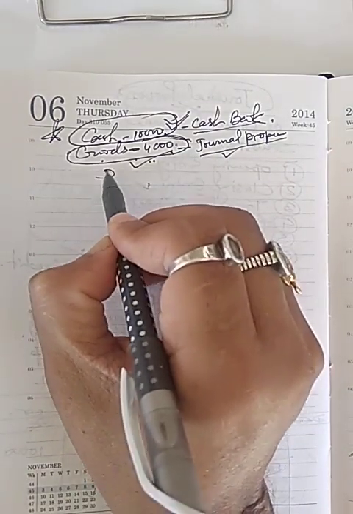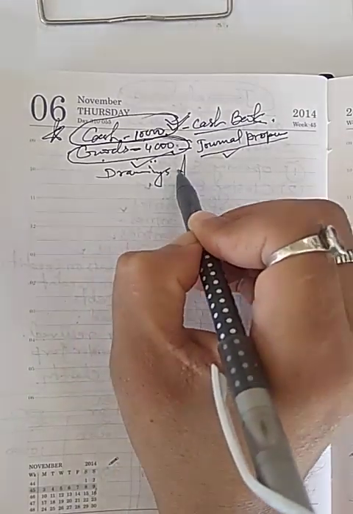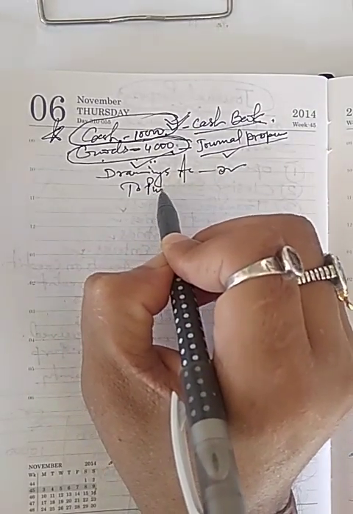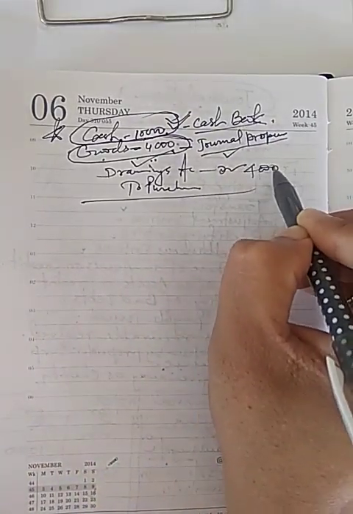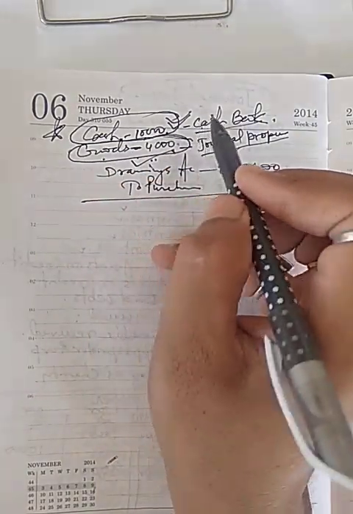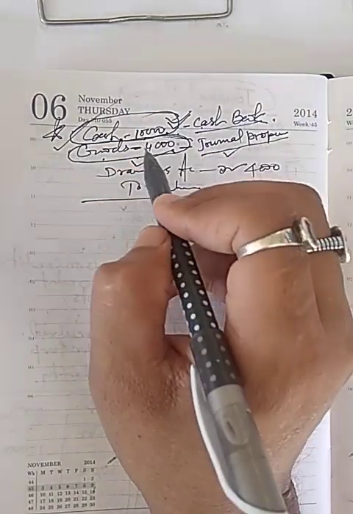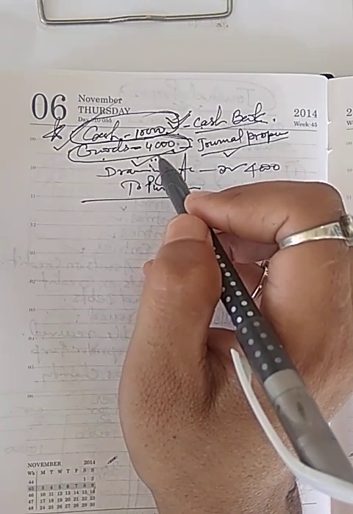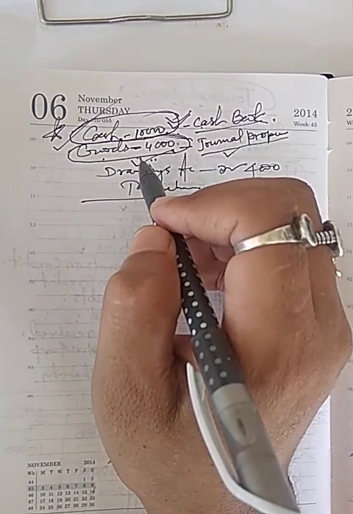The journal entry will be drawings account DR to purchase account 4,000, and 10,000 will be recorded in cash book. So this is the solution of the transaction.